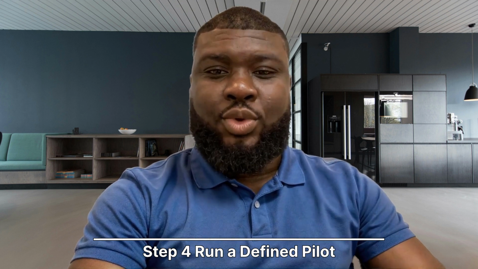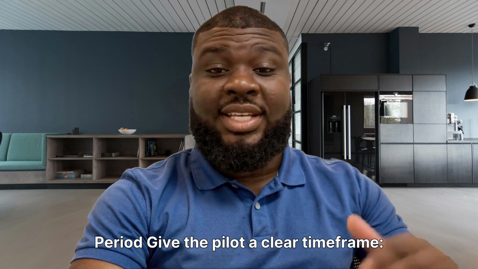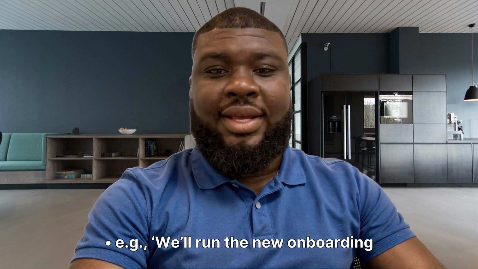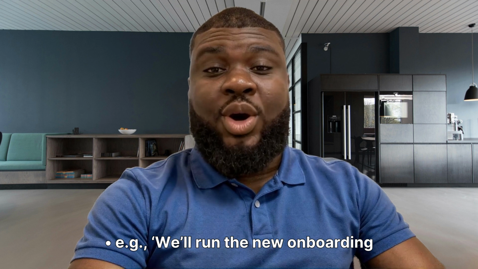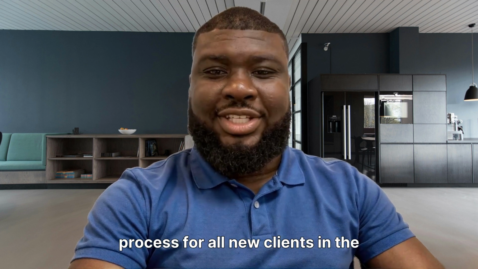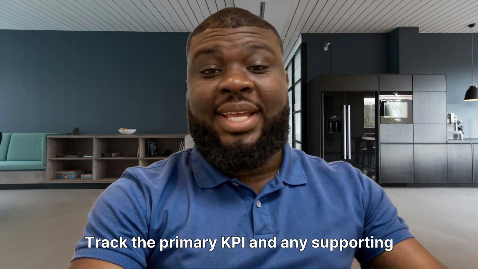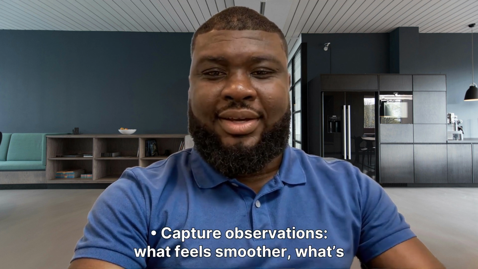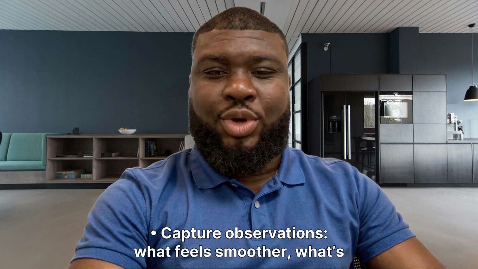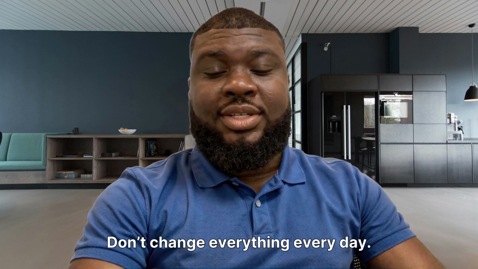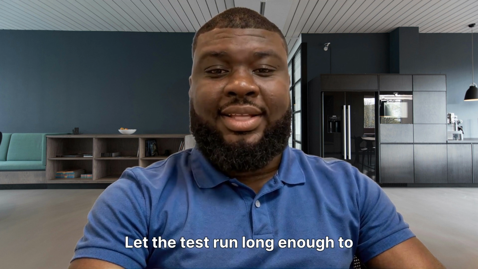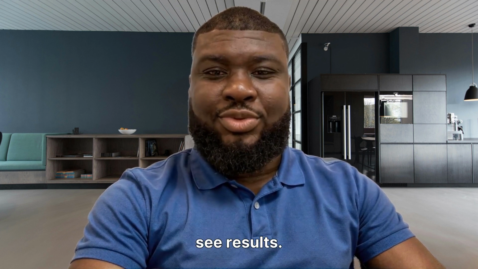Step 4, run a defined pilot period. Give the pilot a clear time frame, e.g., we'll run the new onboarding process for all new clients in the next 6 weeks. During that time, track the primary KPI and any supporting metrics. Capture observations, what feels smoother, what's confusing. Don't change everything every day. Let the test run long enough to see results.